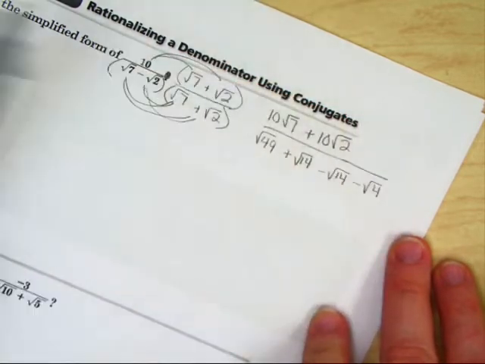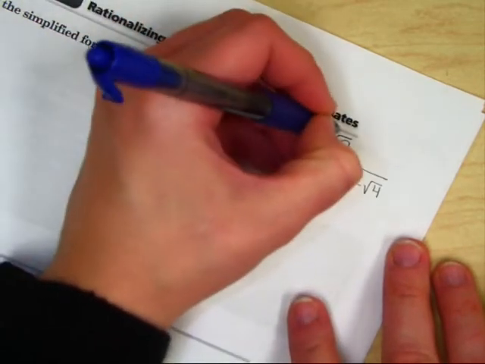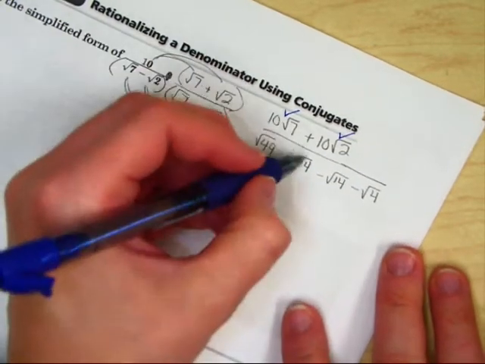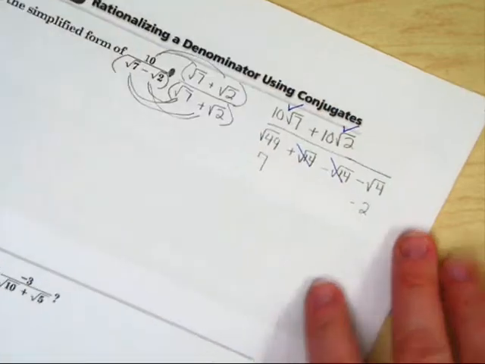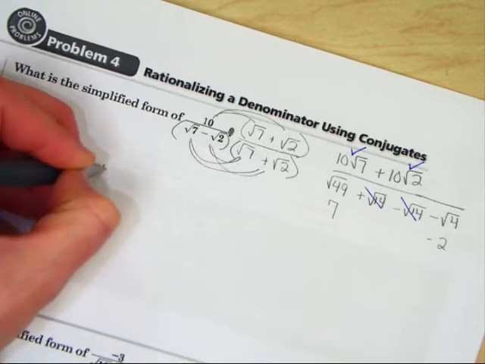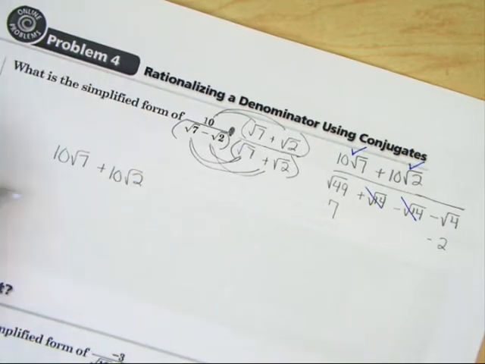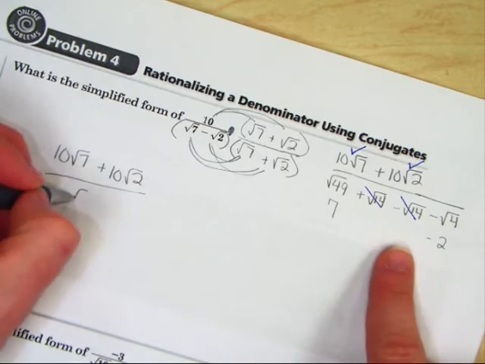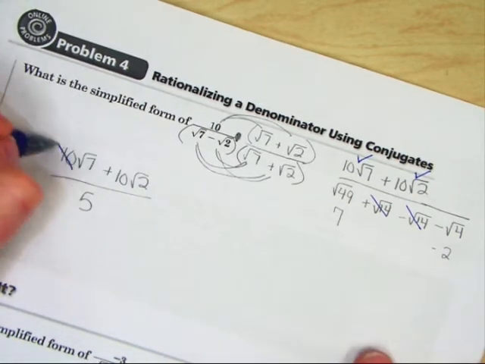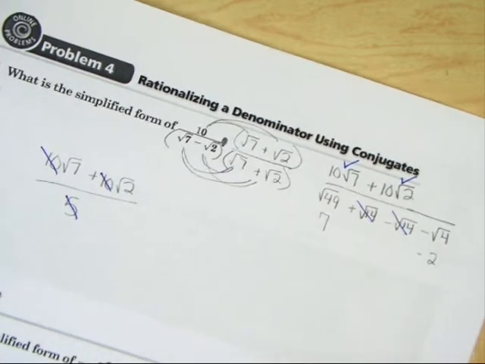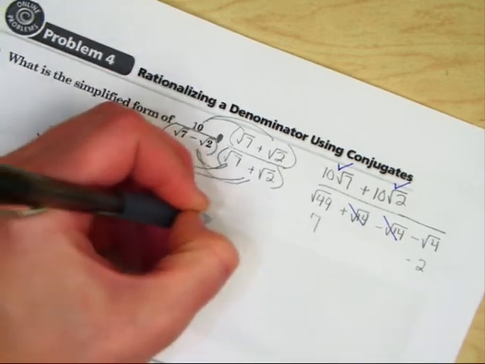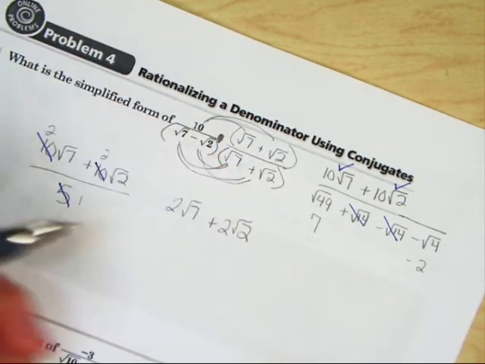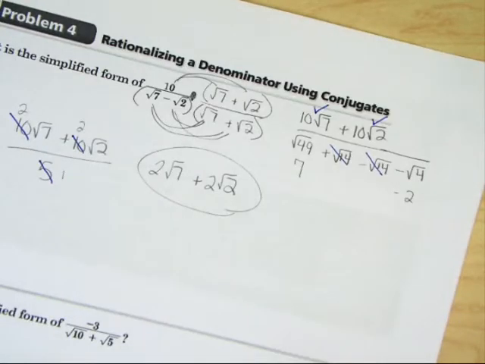Now I'm going to check out the top and the bottom. This is simplified, this is simplified. That's good. This and this cancel. The square root of 49 is 7, and the negative square root of 4 is minus 2. So the numerator, 10 square roots of 7 plus 10 square roots of 2, stays. The denominator is just 7 minus 2, or 5. Do you see how all of the outsides reduce by a factor of 5? This becomes a 1, a 2, and a 2. So I get 2 square roots of 7 plus 2 square roots of 2 over 1. So we just leave it as is.